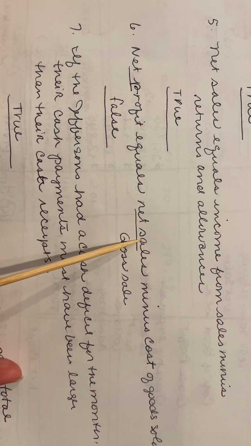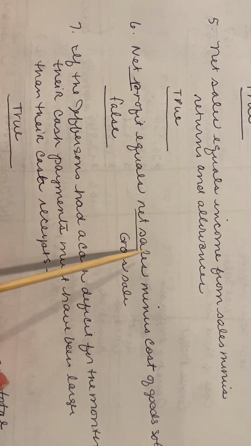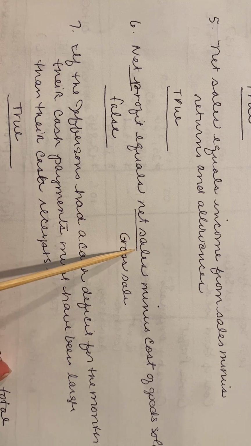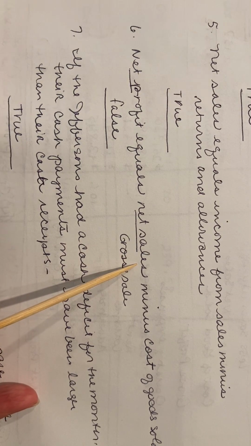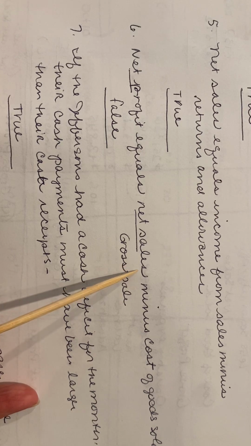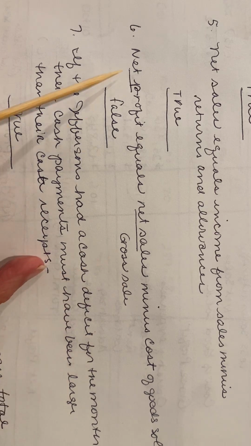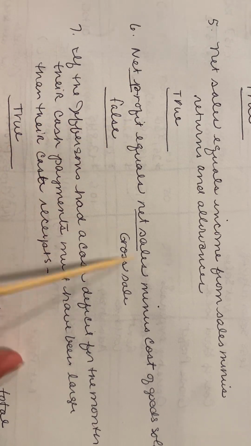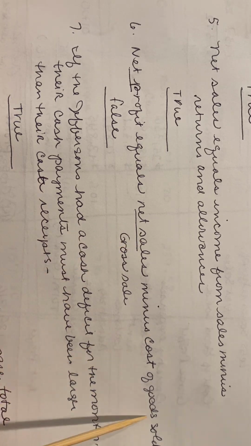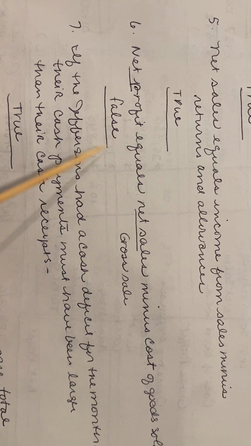You have to take the gross sales, because you have to subtract the cost of goods. So basically this is not net sales, it's going to be gross. Net sales minus the goods sold is going to be the gross, not net profit. False.